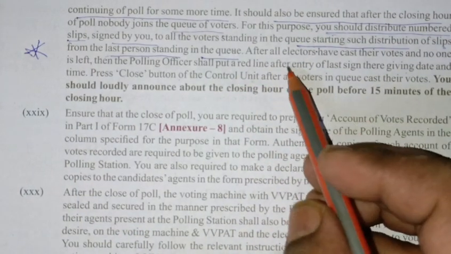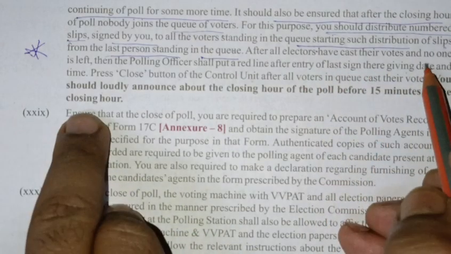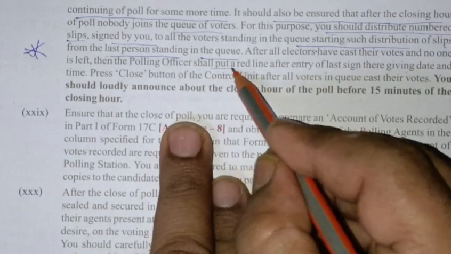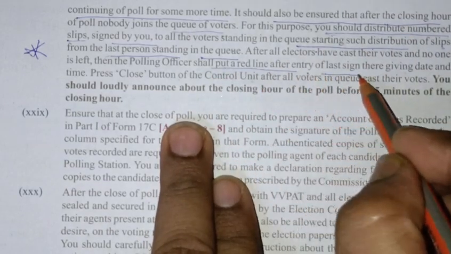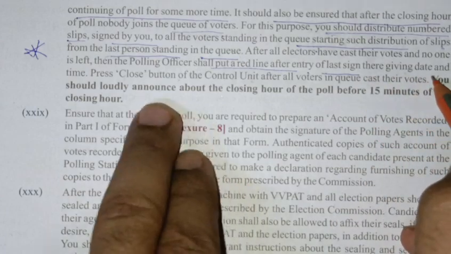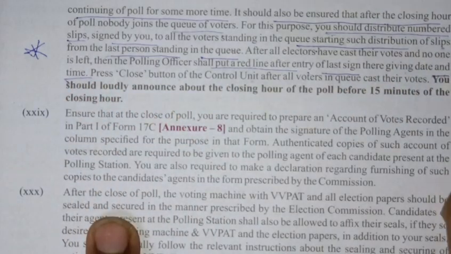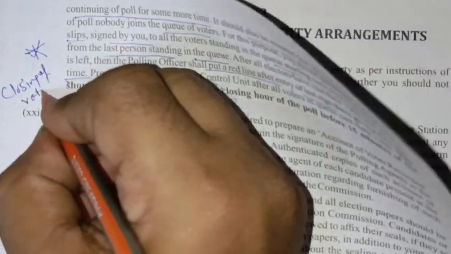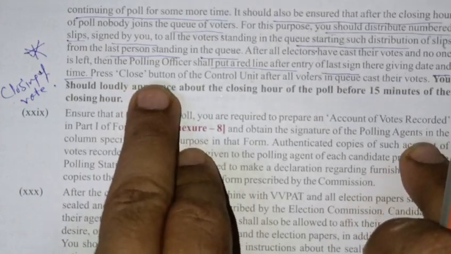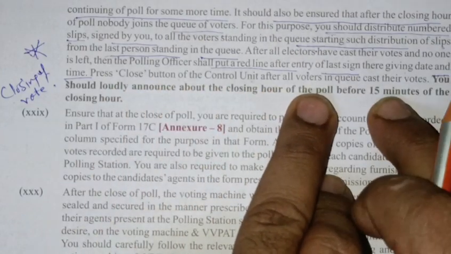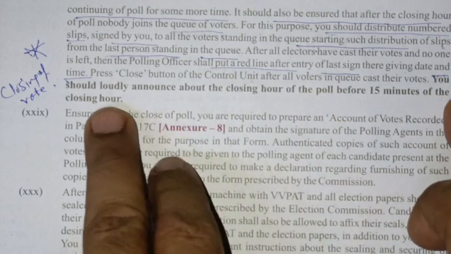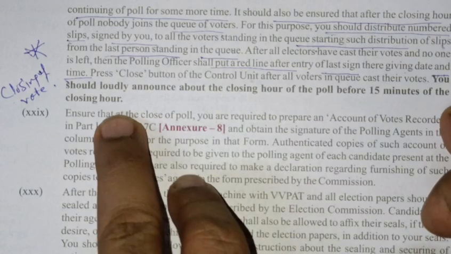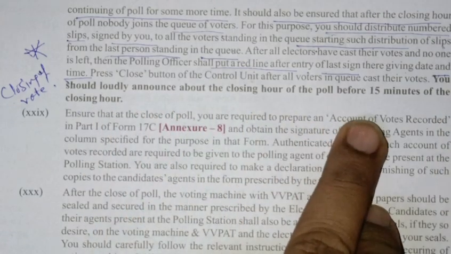Now, after all electors have cast their votes and no one is left, then the polling officers shall put a red ink line after the entry of the last signature, giving date and time. Press the close button of the control unit after all voters in queue cast their votes. You should loudly announce the closing hour of the poll 15 minutes before the closing hour. इसको पढ़ना है.